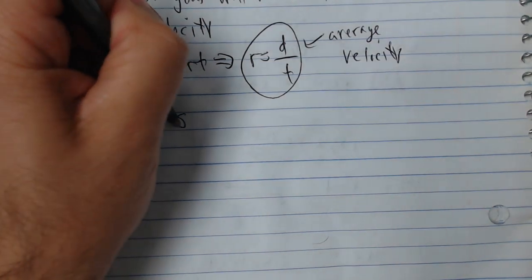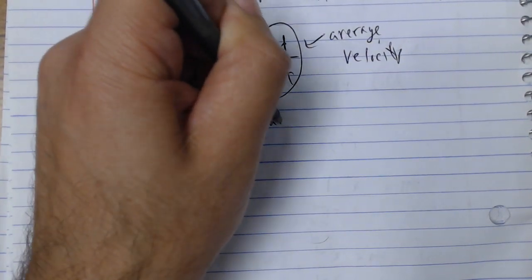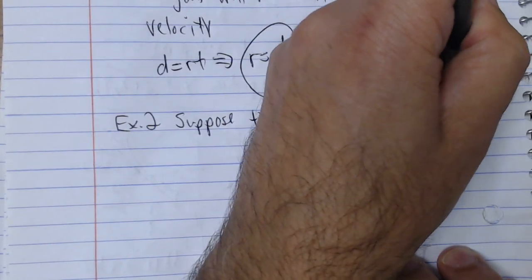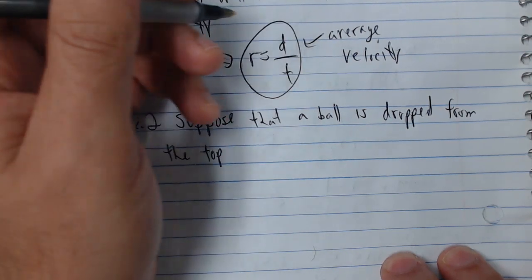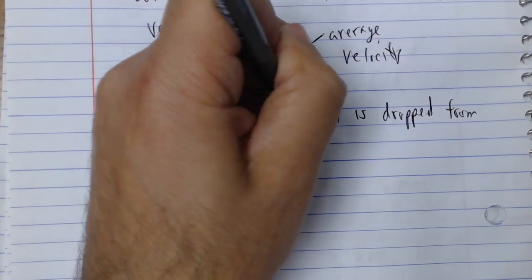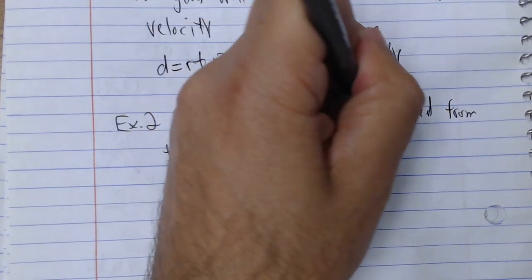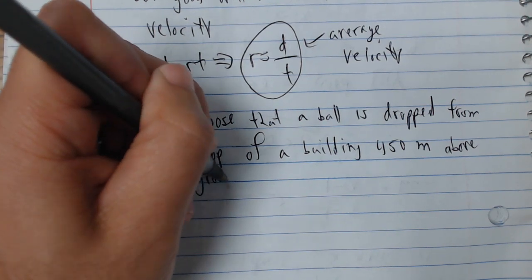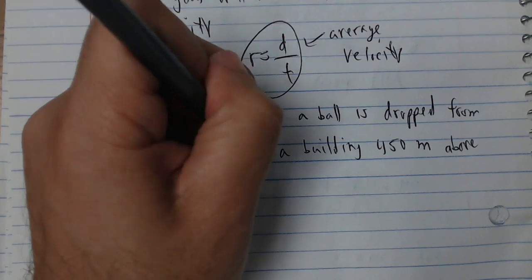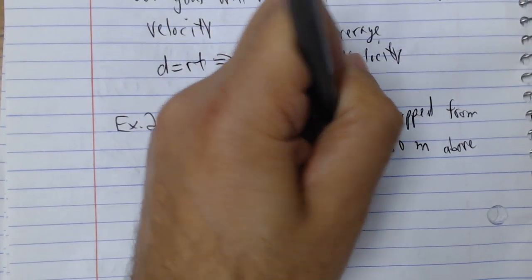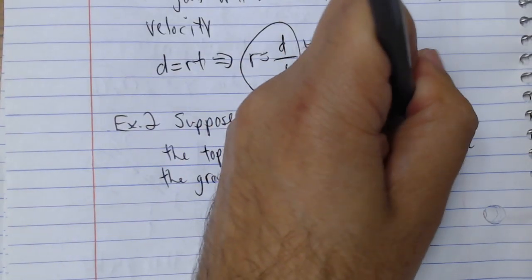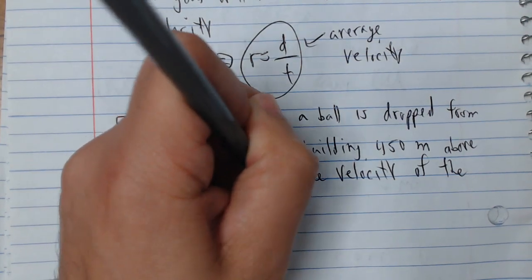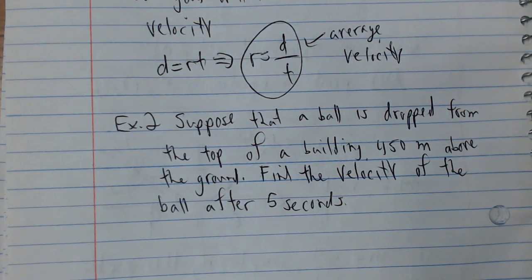Okay, so example 2 says, suppose that a ball is dropped from the top of a building 450 meters above the ground. So what we want to do is find the velocity of the ball after 5 seconds.